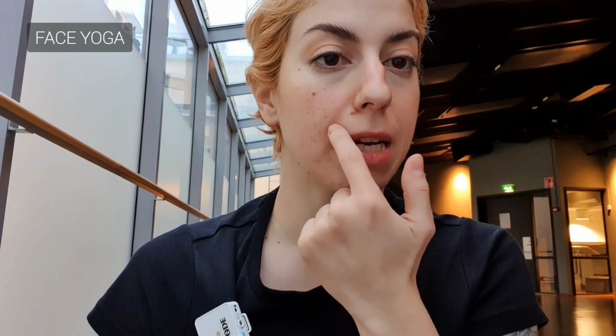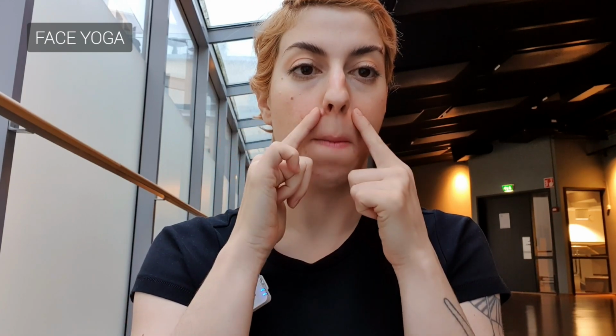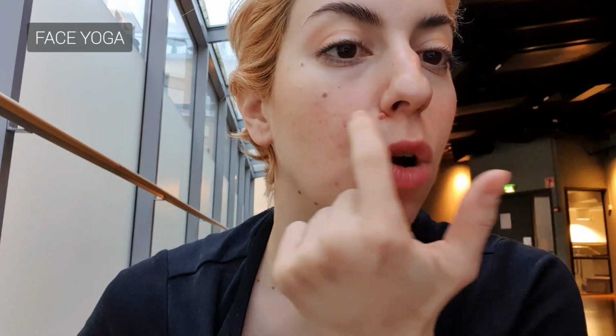We're going to start with puffing our cheeks, so blow air inside your cheeks while you are sealing the lips, like this. If you're creating wrinkles here, I would also recommend that you help with your hands. And let the air come towards the front and then move it from cheek to cheek, from each side to each side.